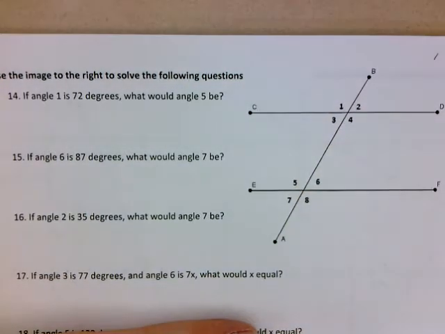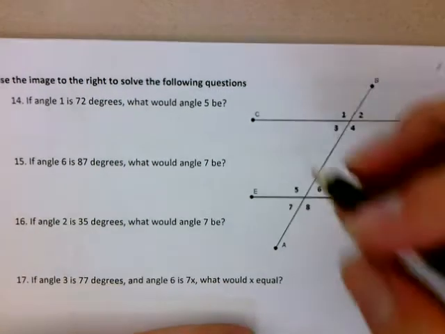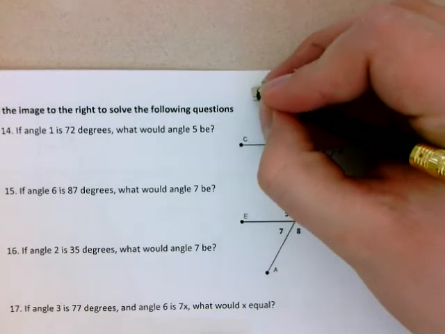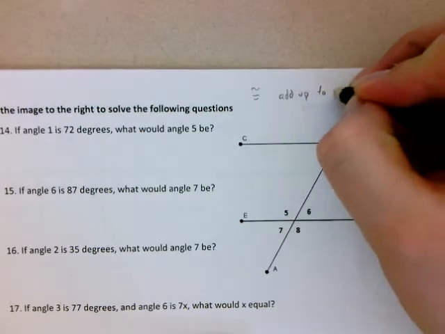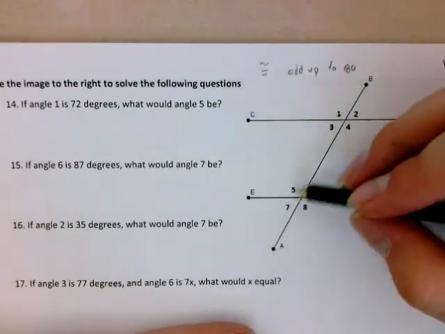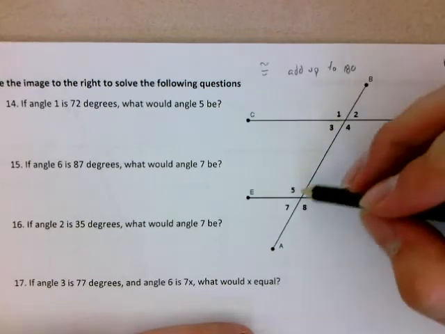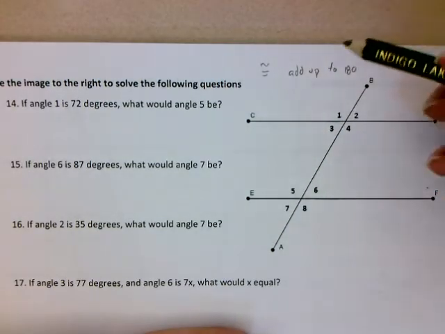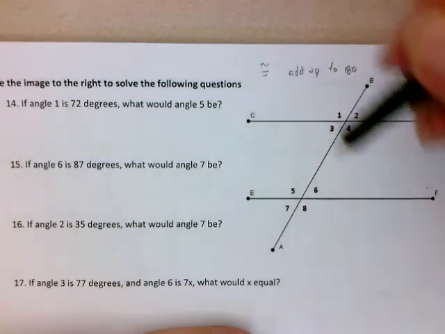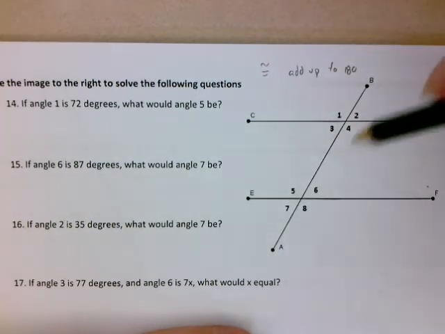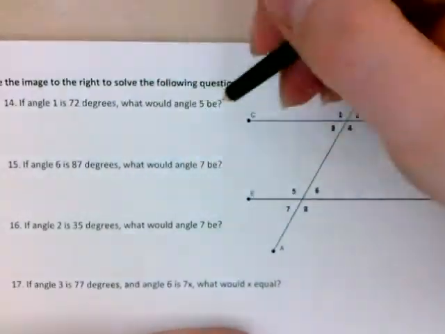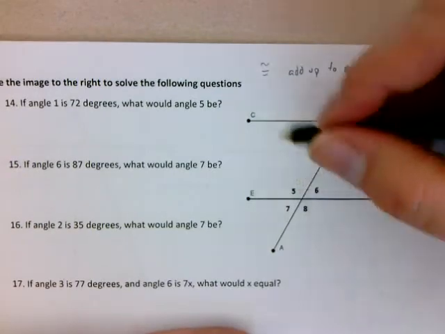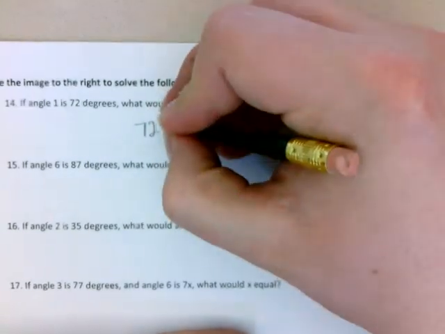Now, these angles with parallel lines are going to either do one of two things. They're either going to be the same, meaning they're congruent, or they're going to add up to 180. In this case, 1 and 5, we know that corresponding angles are congruent, meaning their measurement is equal to each other. So if we know 1 is 72 and 5 is congruent to that, that means that 5 also has to measure 72 degrees.